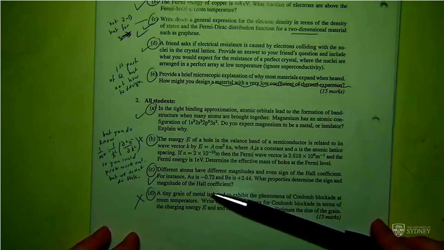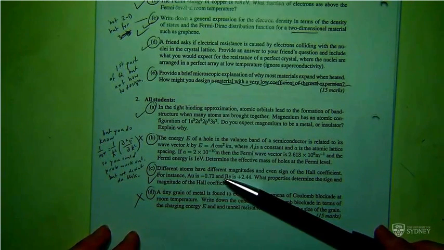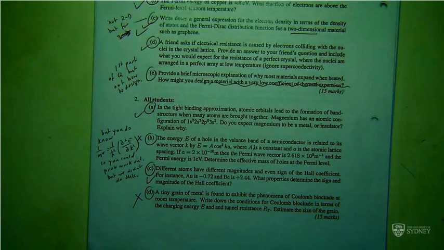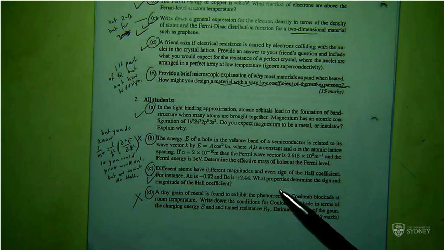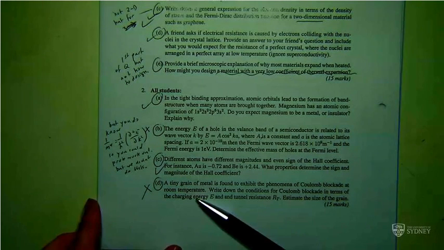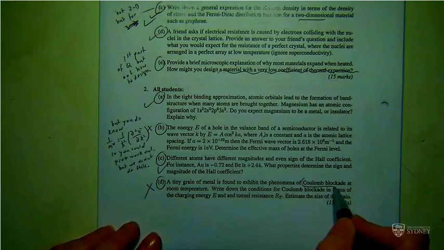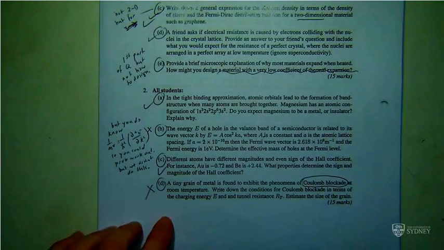Let me see here. Different atoms have different... Okay, again, here you can see a question about the Hall coefficient. Some of these questions repeat if you look back over the years. You would know that one. Okay, here, again, they're talking about some Coulomb blockade. We didn't do it, don't need to know it.